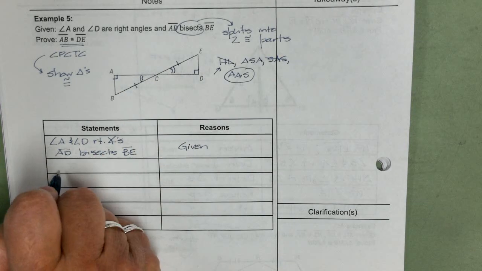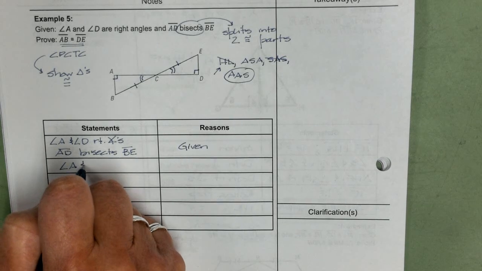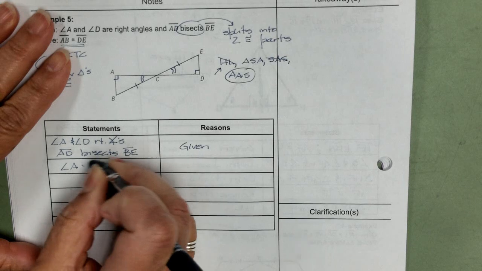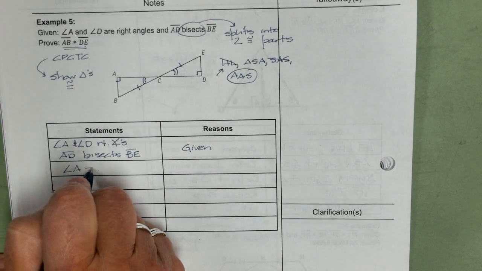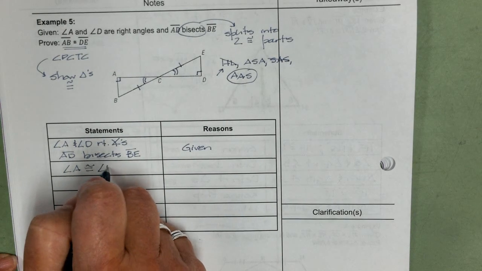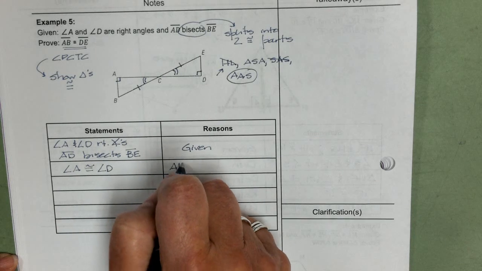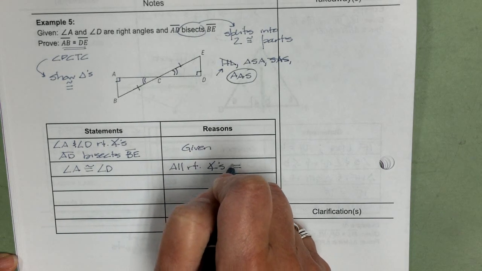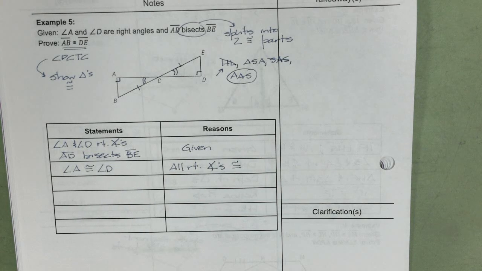So we can put angle A is congruent to angle D. Why? All right angles are congruent, because all right angles measure 90 degrees, and if their measures are equal, they are congruent.